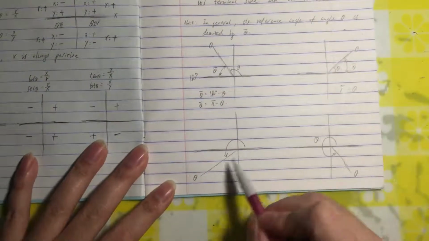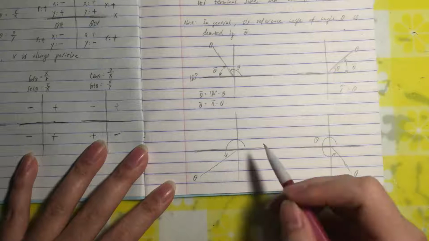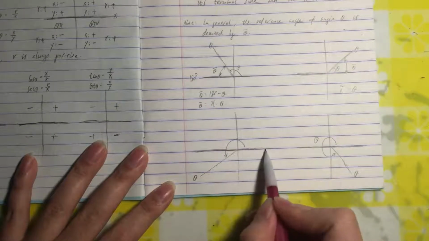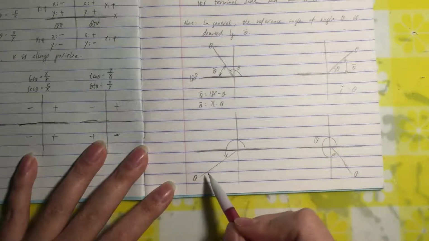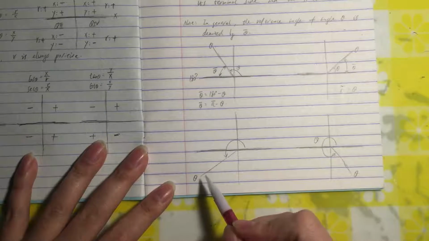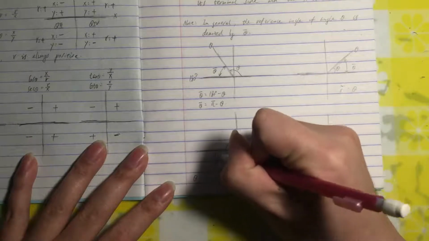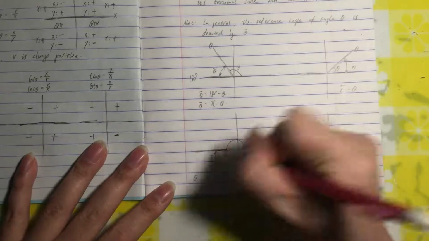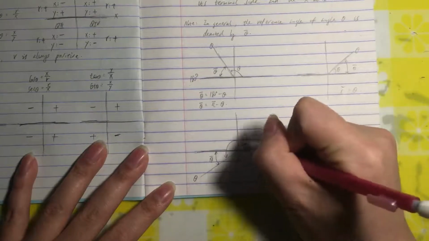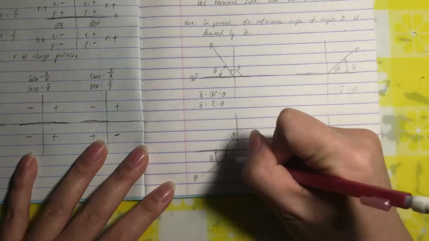Next, if theta lies in the third quadrant, that's its initial side and that's its terminal side. The reference angle is the angle between the terminal side and the x-axis. This is the reference angle, and this is angle theta.